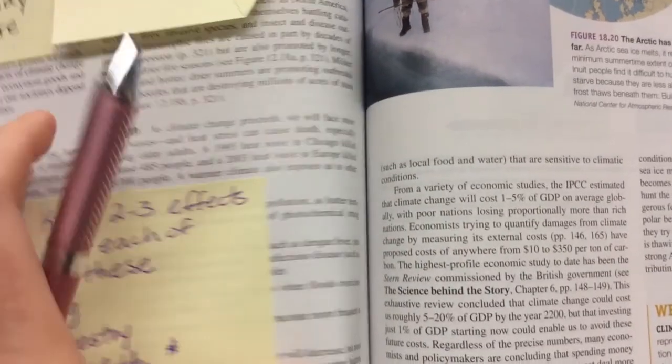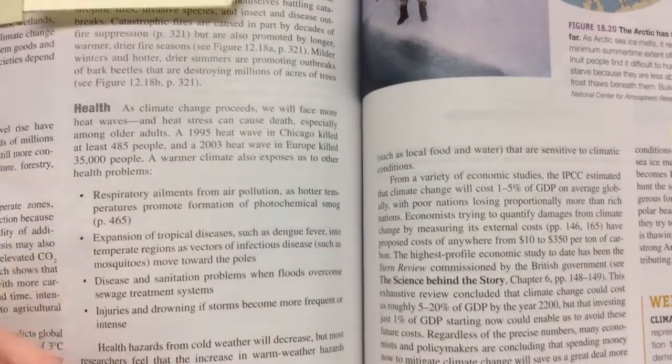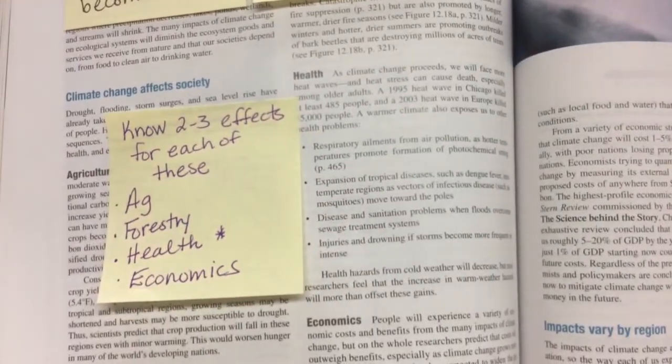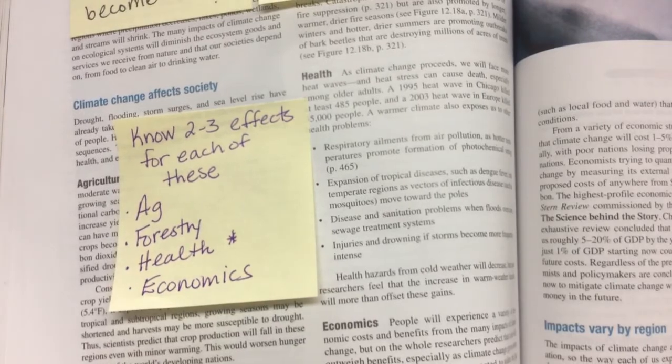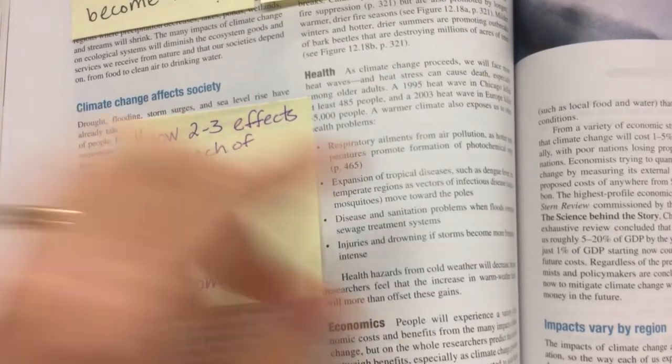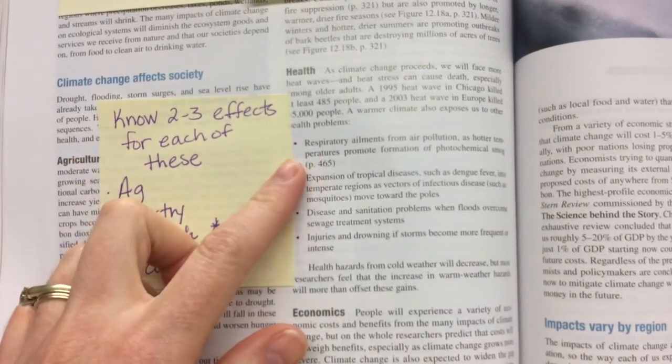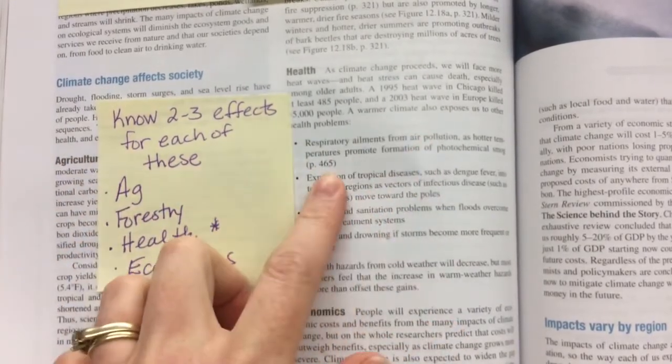Health concerns. I have a little star next to health, because the AP test very often on an FRQ will ask you about health effects of climate change. We have more respiratory problems from air pollution because hotter temperatures promote photochemical smog.